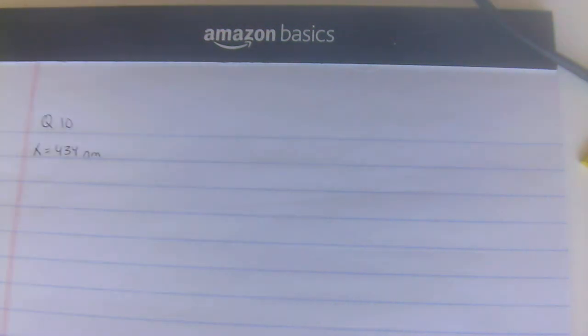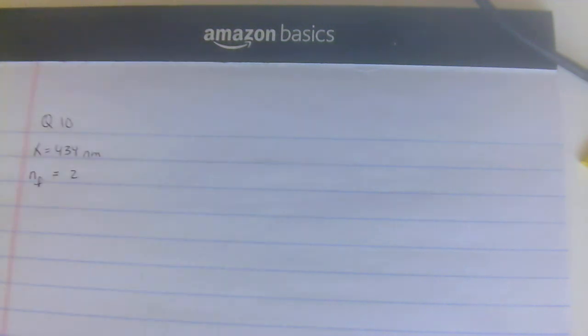Alright, another question that might be a little difficult is question 10. It's the one using the Rydberg equation. It gives you a wavelength of 434 nanometers and tells you that all Balmer series are going to end in n equals 2. So that means my final transition state is going to be n equals 2.